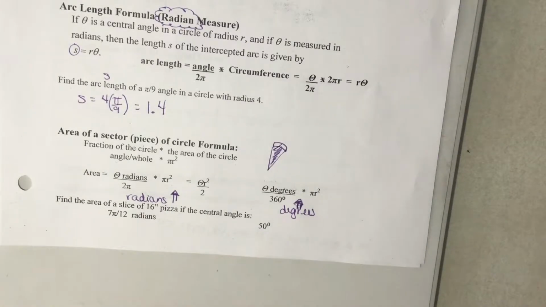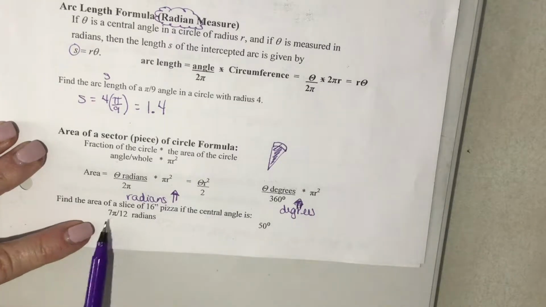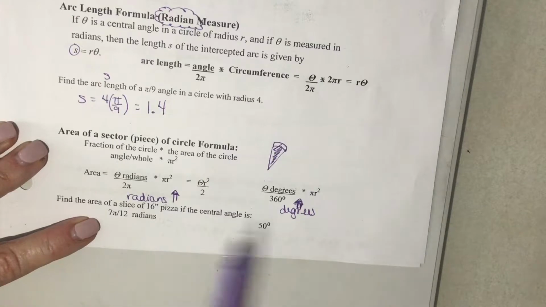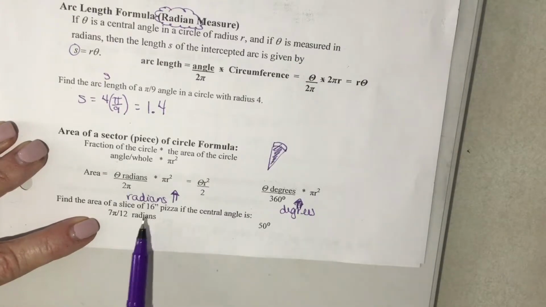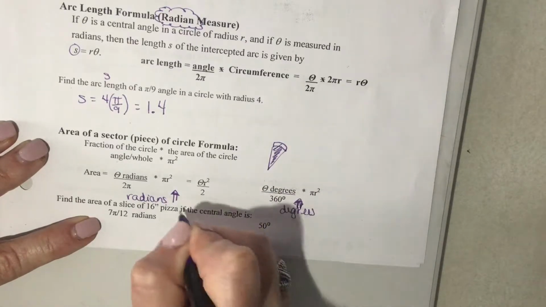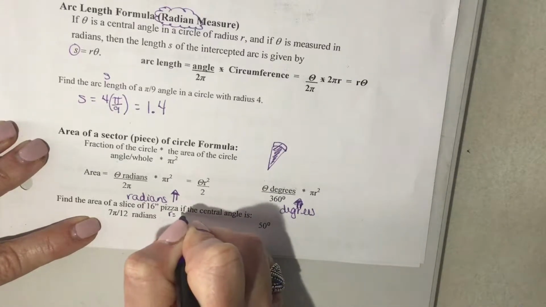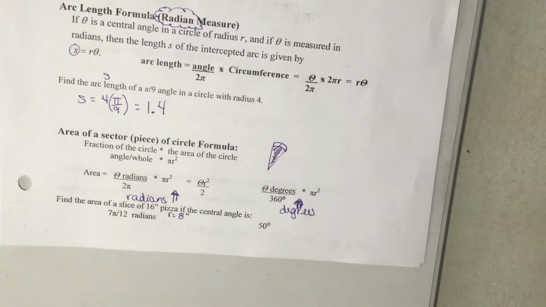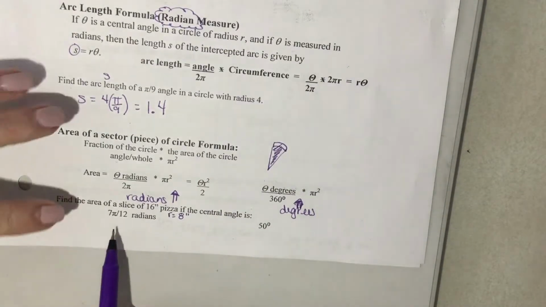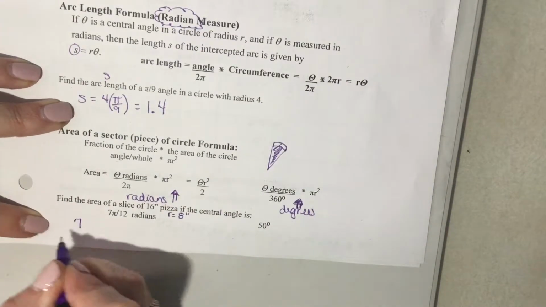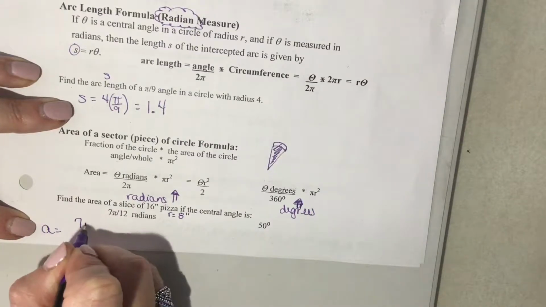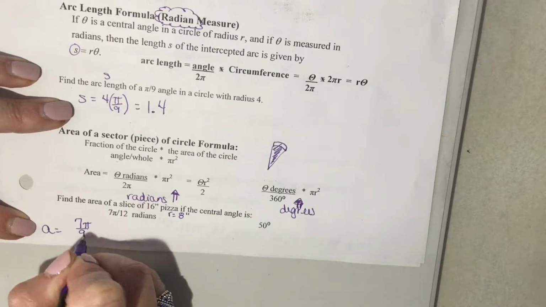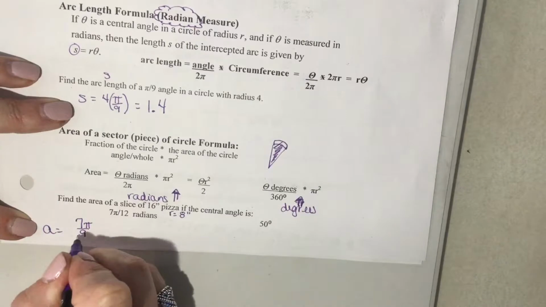So let's put this to practice. We want to find the area of a slice of a 16-inch pizza if the central angle is, here we've got one example in radians and one example in degrees. If it's a 16-inch pizza, what is my radius? 8. Perfect. All right. So radians goes first. I'm looking for the area. So 7 pi over 12 is my angle measurement.